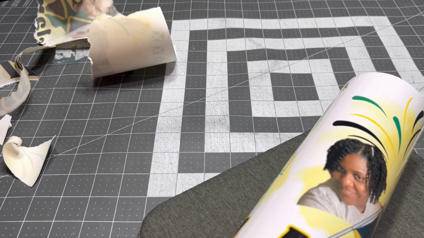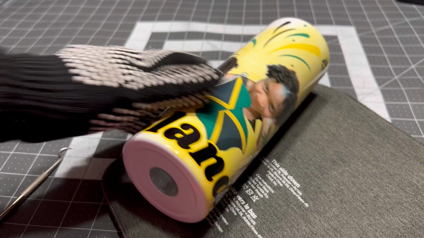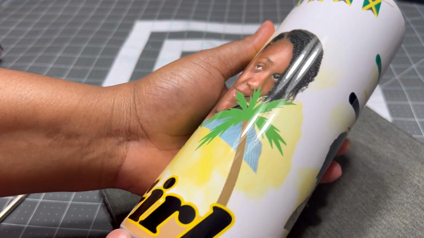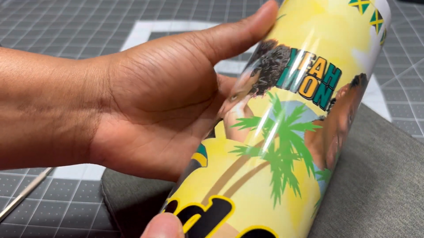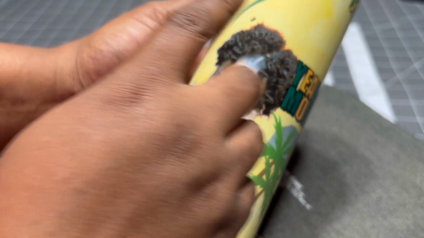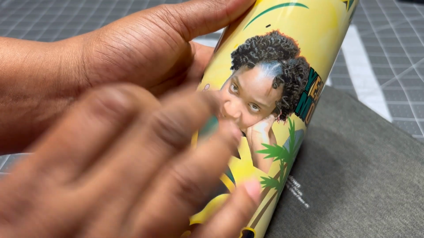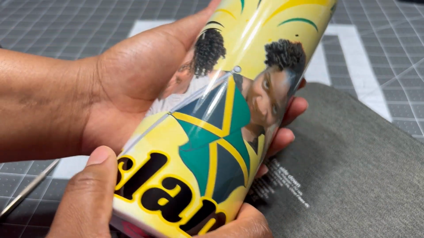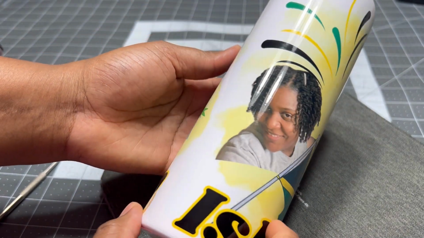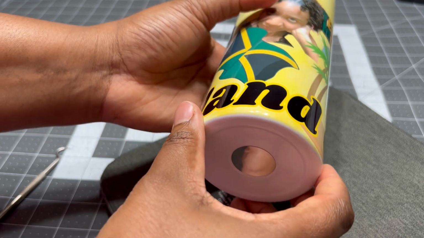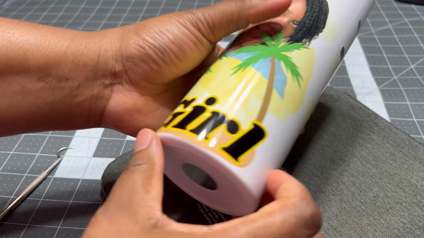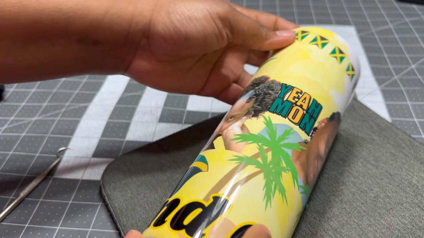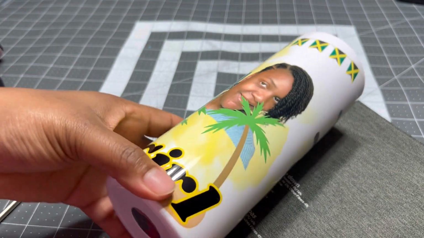Hold on, let me clear up my table. All right, guys. This is it, guys. Look at those colors. The only thing is this part is just how it is because I cropped the background and I did not clean it up very nicely. That's just the photo. But look at this, guys. Look at the bottom. I'm in love. This is pretty.